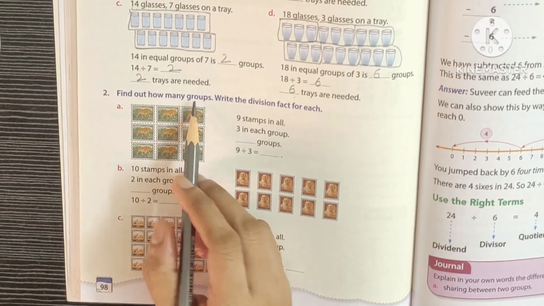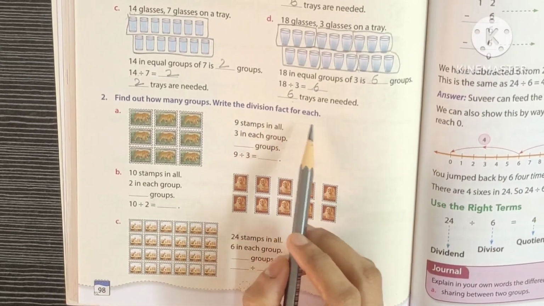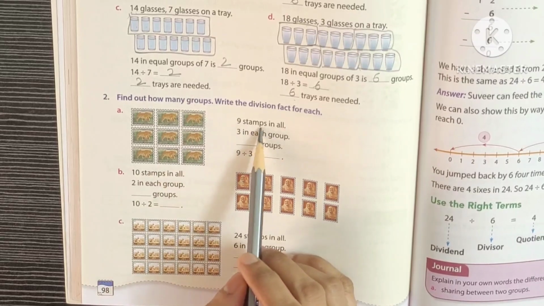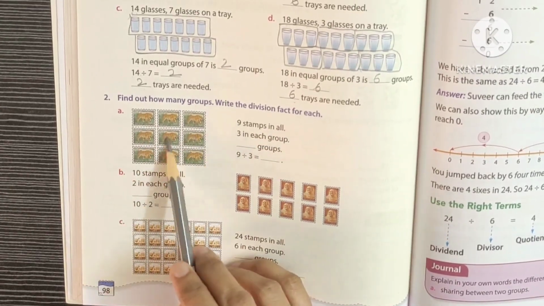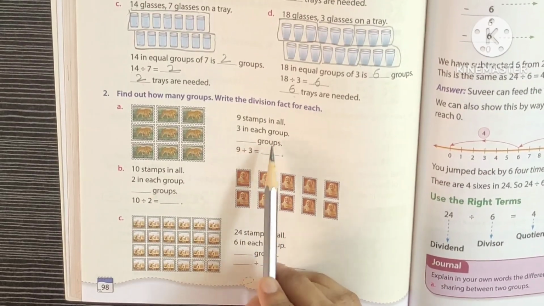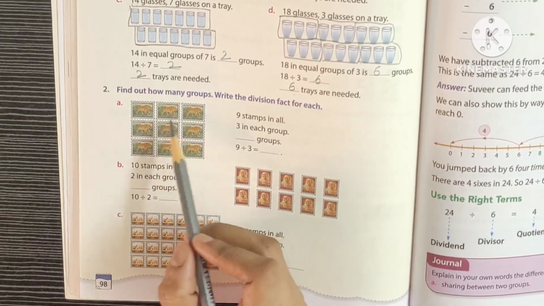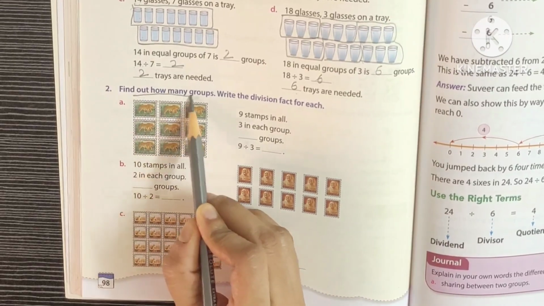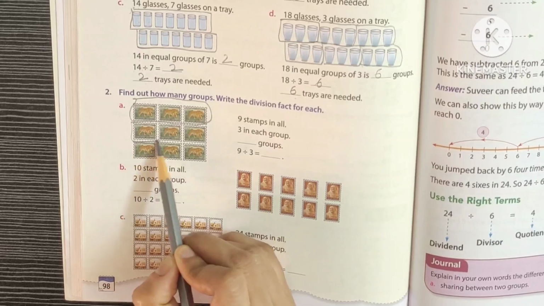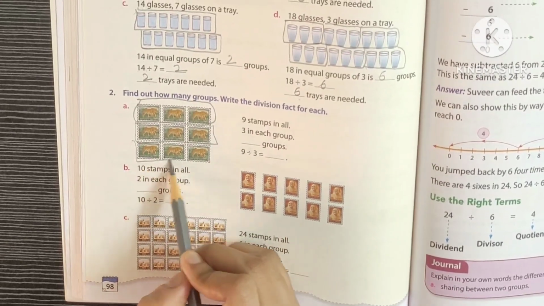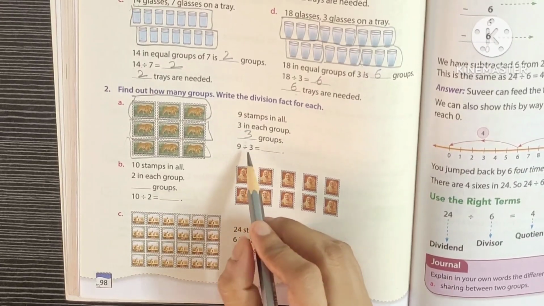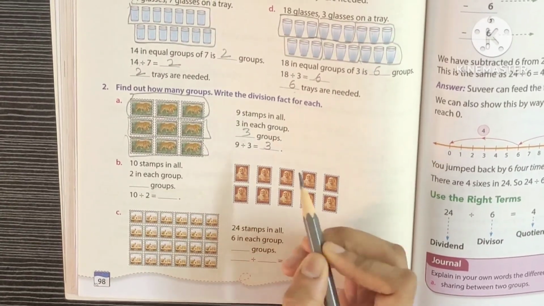Find out how many groups. Write the division fact for each. 9 stamps in all. 1, 2, 3, 4, 5, 6, 7, 8, 9. 3 in each group. Dash groups. 3 in each group. 1, 2, 3. 3 groups. 9 divided by 3 is 3.